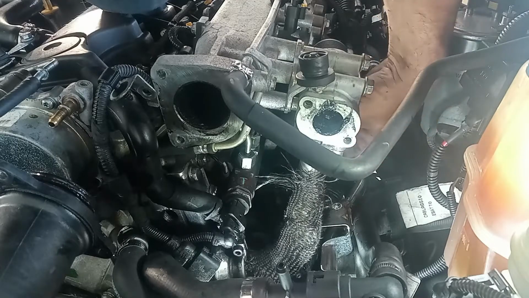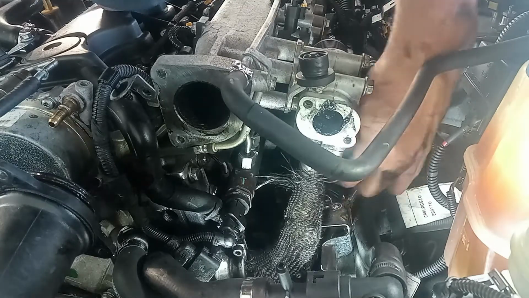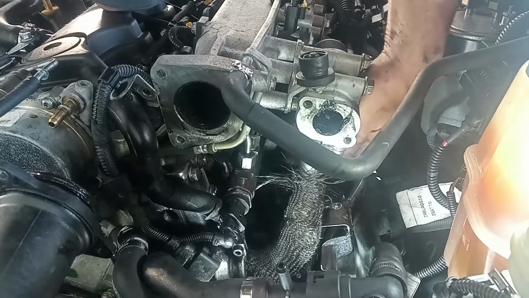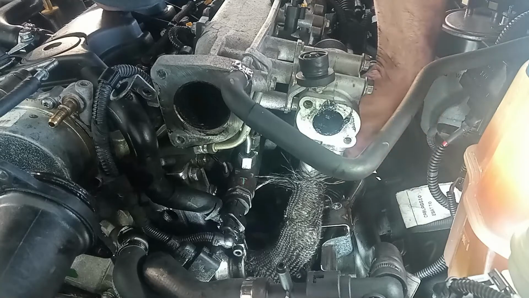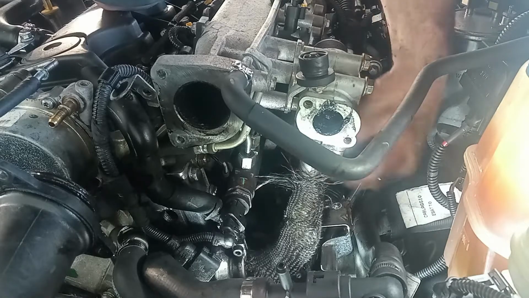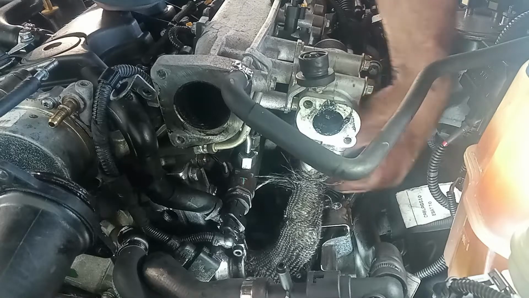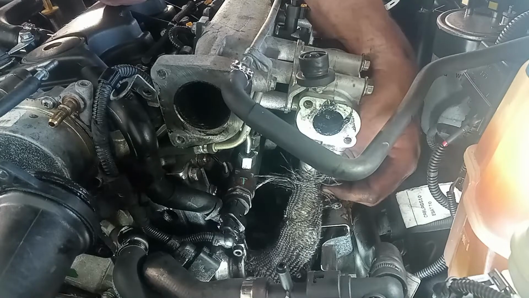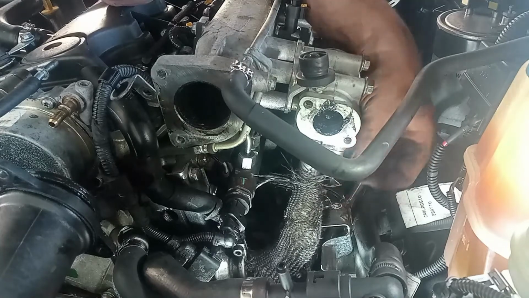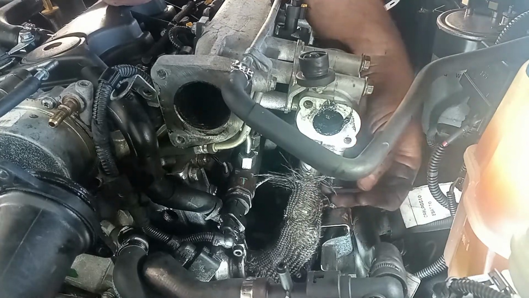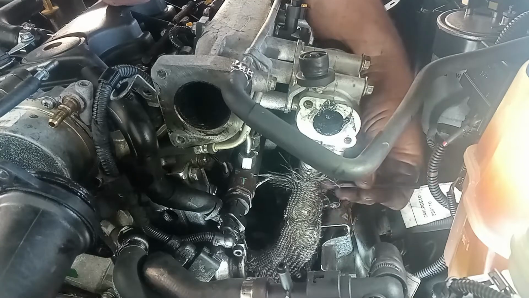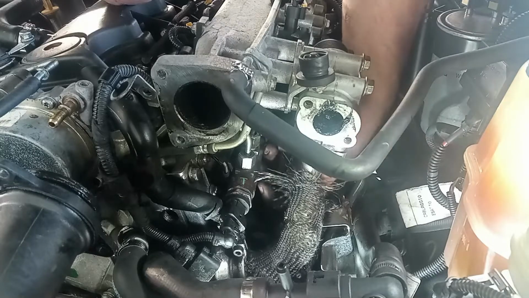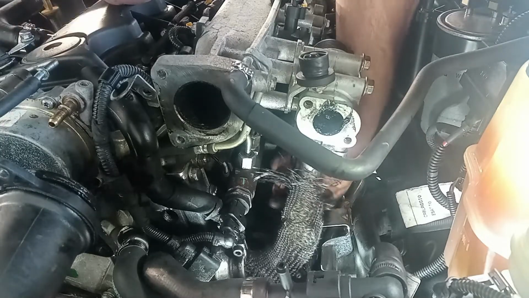By the way, to replace the thermostat on these 8-valve ones, you have to take this off, because you have to put aside the heat exchanger for the EGR, and that requires you to do this. Well, you can do it from the V-band down there, but still you need some space to reach some nuts and bolts down here. So in a future video I'll do a video for that. Okay, make sure not to lose the gasket.